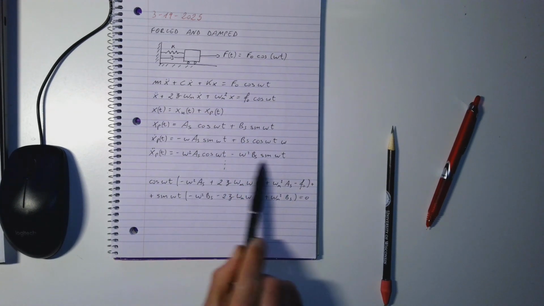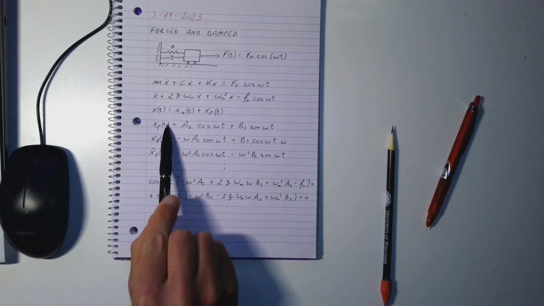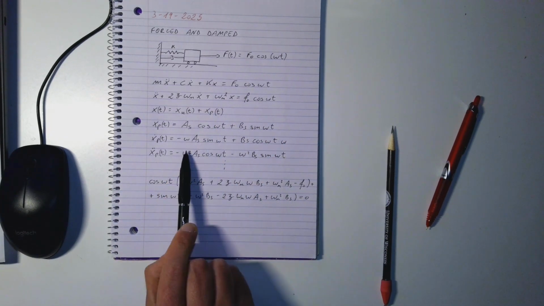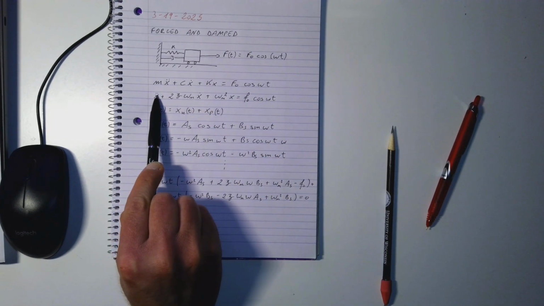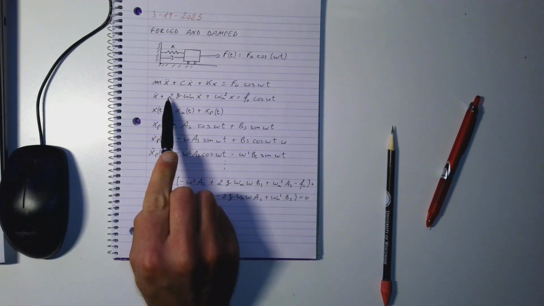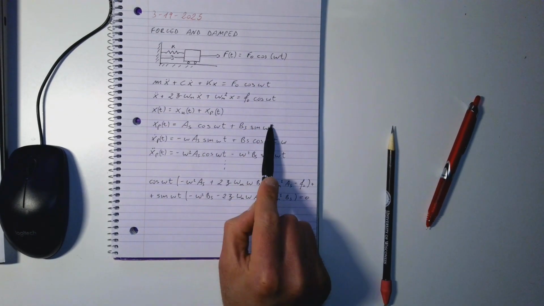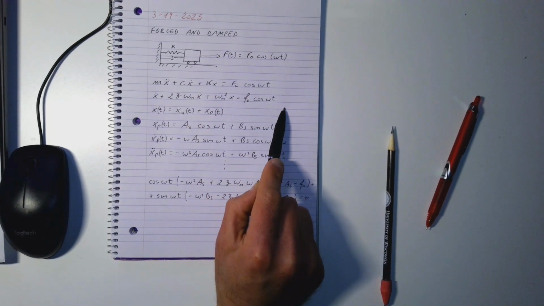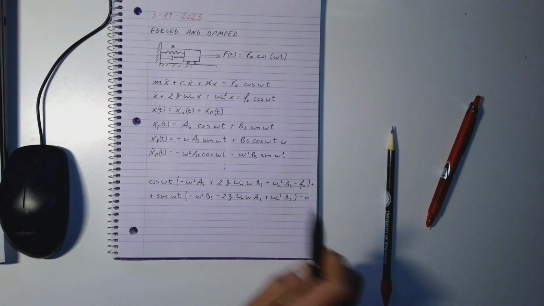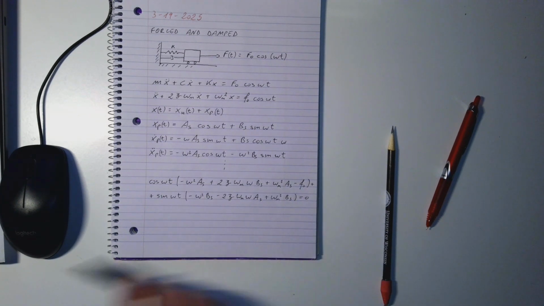Yes, so these dots here are to hide that we are plugging these three expressions in the equation of motion. So if you take this, you plug it here, then you take this one and plug it here, and then you take this one and plug it here. Once you do this, you will obtain this term plus 2 zeta omega n times this term plus omega n squared times this term equal to f0 cosine of omega t. Now if you take this and rearrange all the terms by putting together all the cosines and all the sines, this is what you obtain.